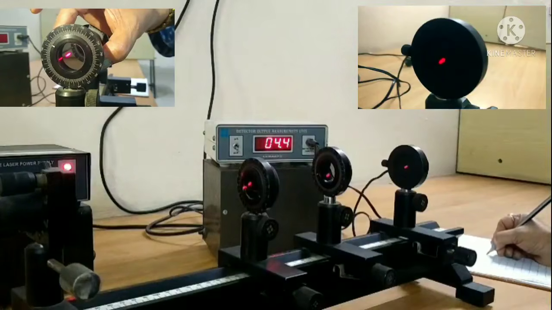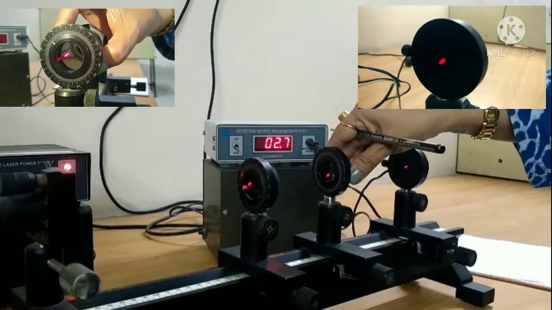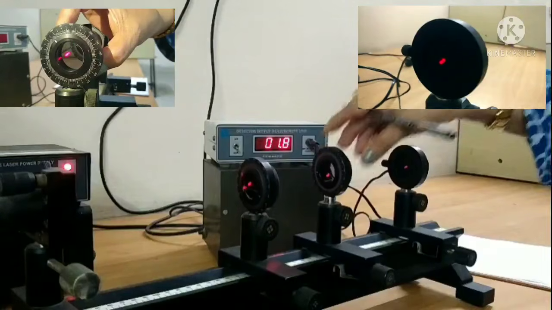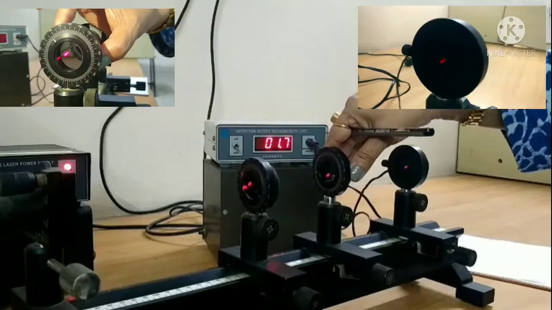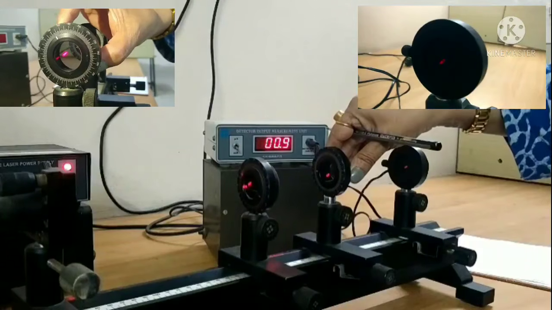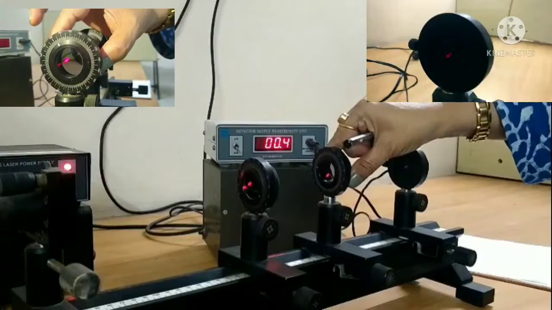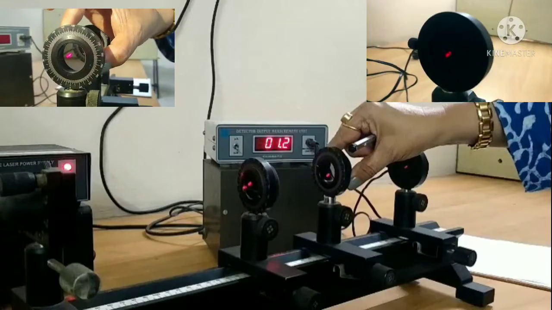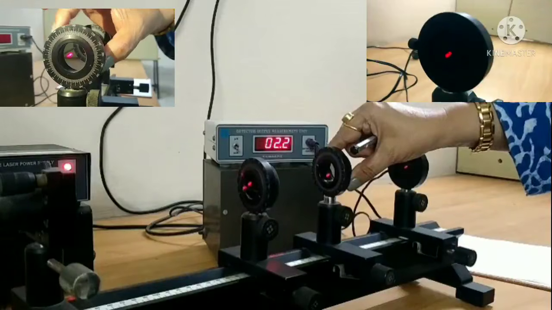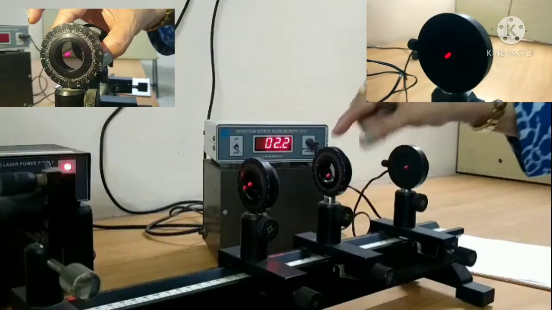We can see that the spot on the upper right corner is decreasing with the increasing angle, and when the relative angle between the analyzer and polarizer is about 90 degrees, the spot is almost diminished, it is 0. Then again it is increasing when we go on increasing the angle beyond that.